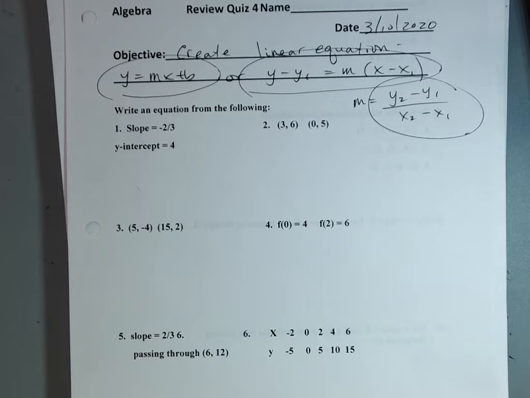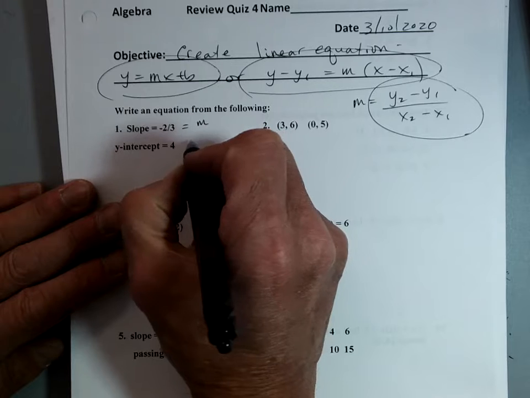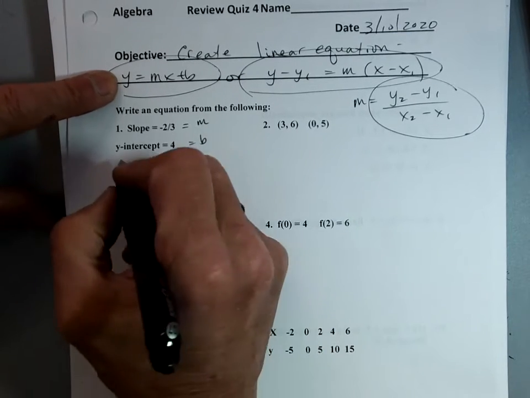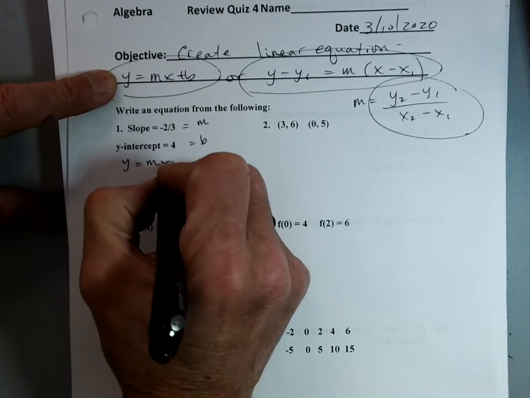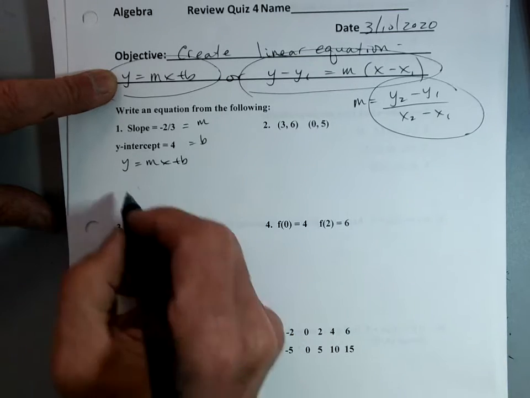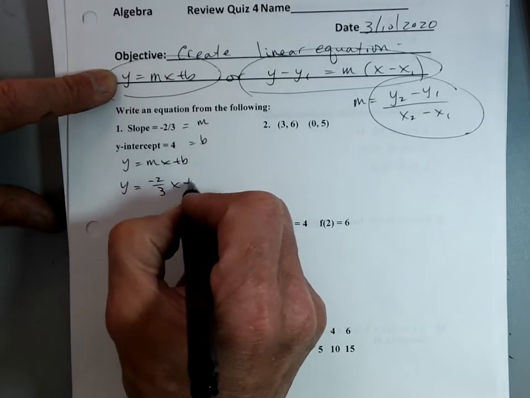So number one, I already have my slope, and I already have my b. My m is negative 2/3, and my y-intercept is negative 3, so I'm just going to use my formula, y equals mx plus b, because I already know what m is, and I already know what b is. So I'm going to rewrite this as y equals a negative 2/3 x plus 4.